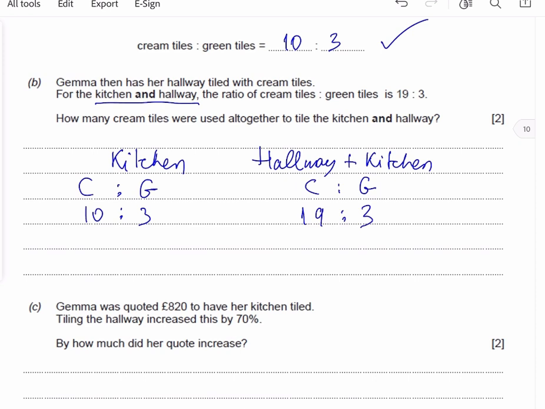So how many cream tiles were used altogether? So we need to write the actual number for kitchen and hallway. We know the actual number of cream tiles for kitchen only. That was given at the beginning of the question.